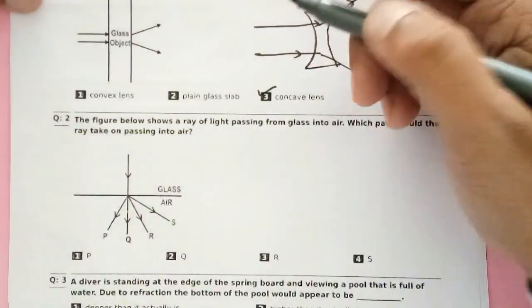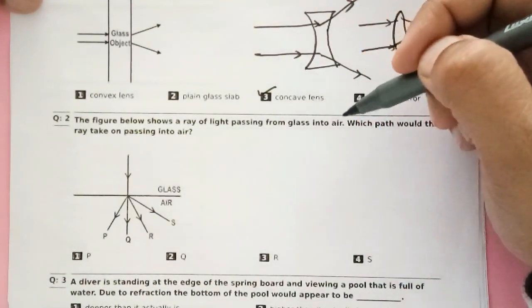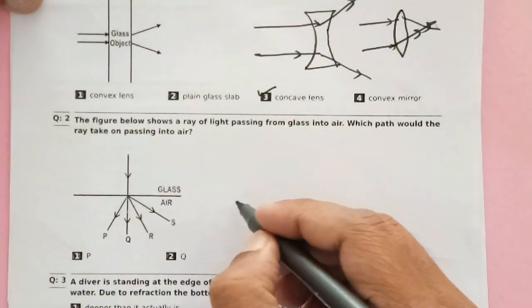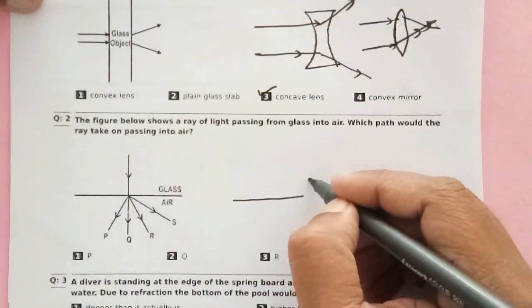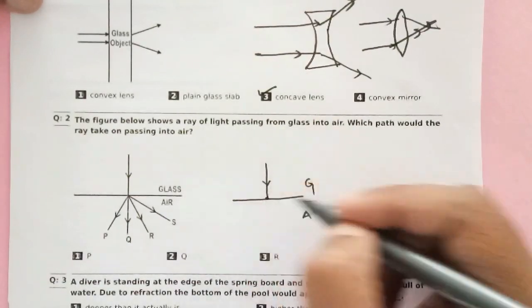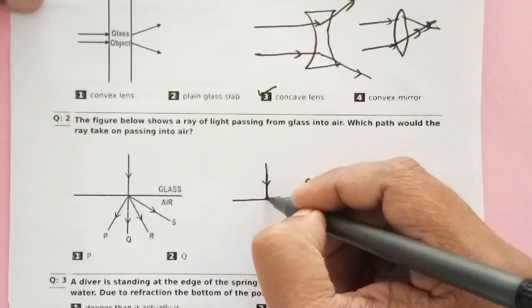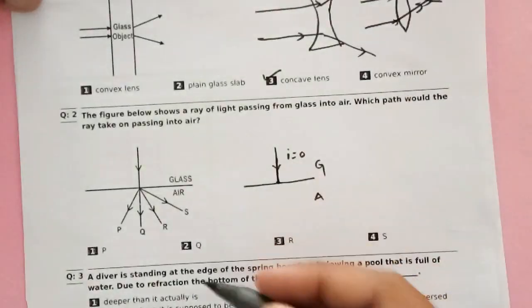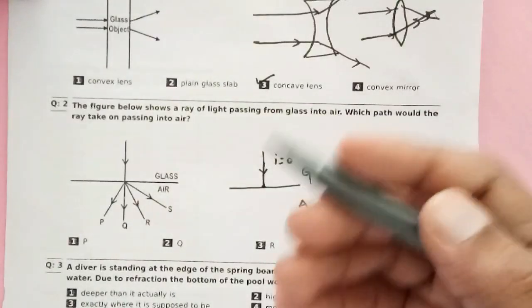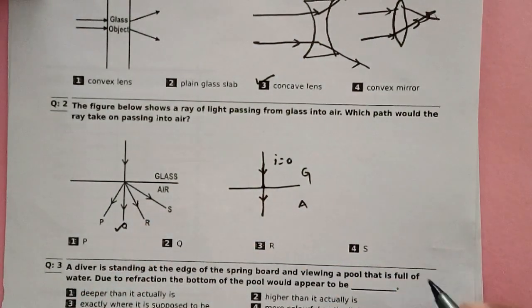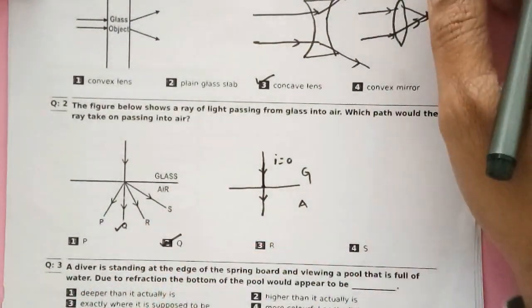Now here the figure below shows a ray of light passing from glass into air, and we know that whenever a ray, this is glass, this is air, when a ray of light falls like this is the point of incidence. From here, if I draw the normal, I see that the angle of incidence is 0 degree. And if the angle of incidence is 0 degree, angle of refraction again is 0 degree. So in order to keep up that, it has to go straight without deviation. Q is the correct answer. That means this is the correct answer.